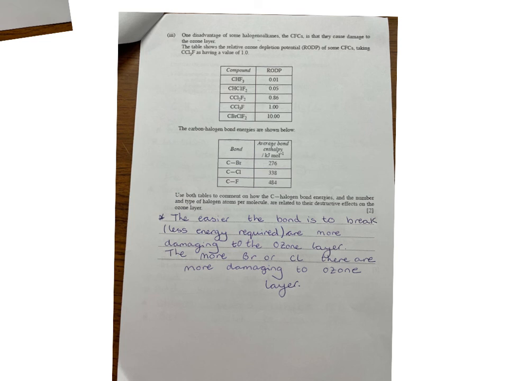Okay, next question then had quite a little bit of information here, all about how much ozone depletion they cause and then their relative bond strengths. Comment on why the C-halogen bond energies and the number and type of atoms per molecule are related to their destructive effects. So it's easier to break the bond in the C-Br or in the C-Cl compared to the C-F. So they're damaging the ozone layer. So they become more damaging because it's easier to break. That UV light will break them.